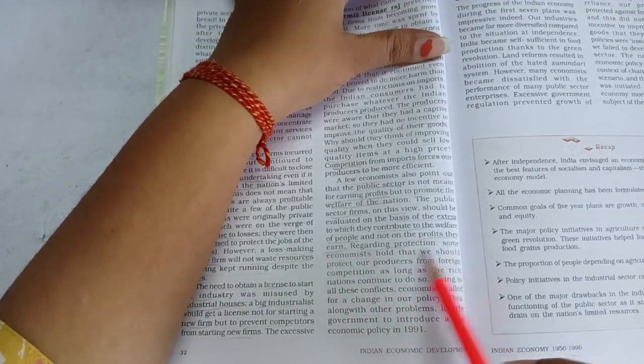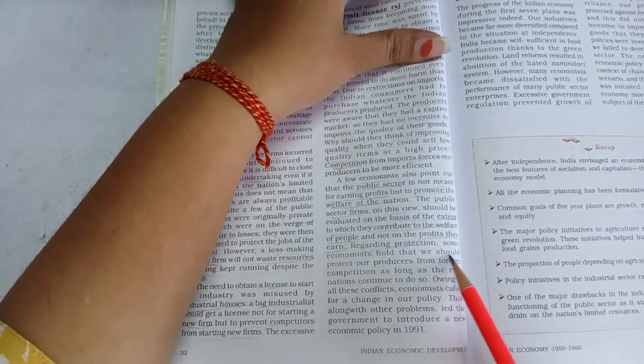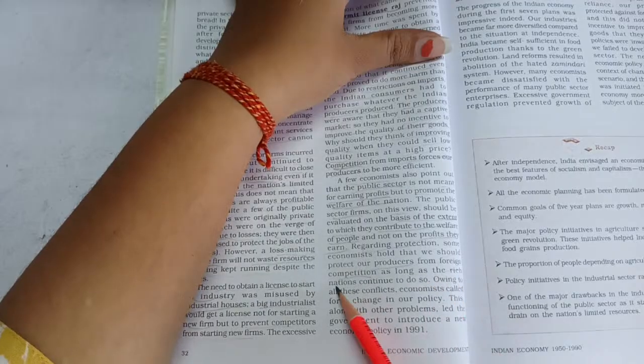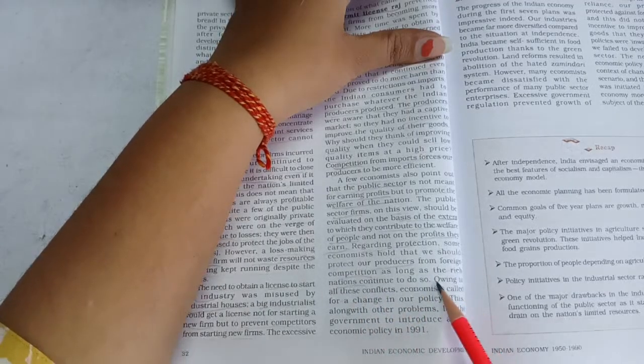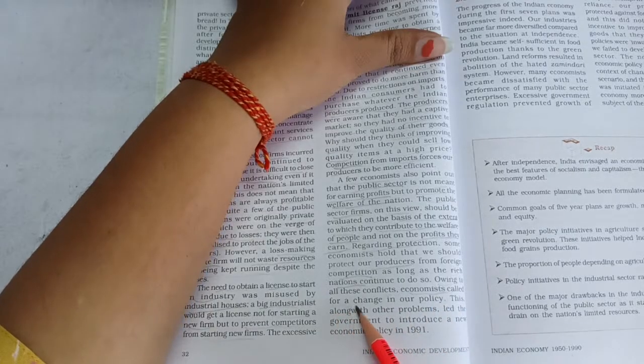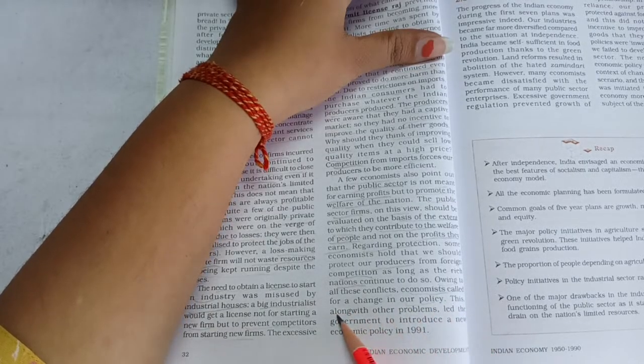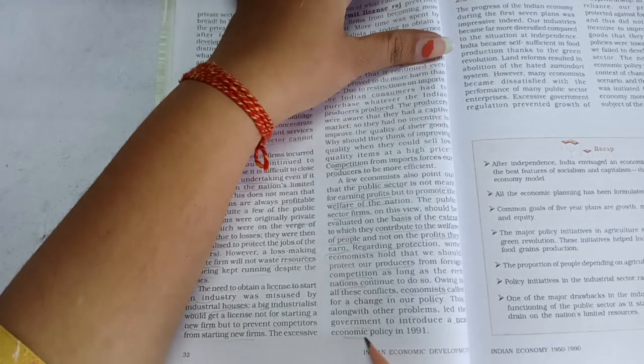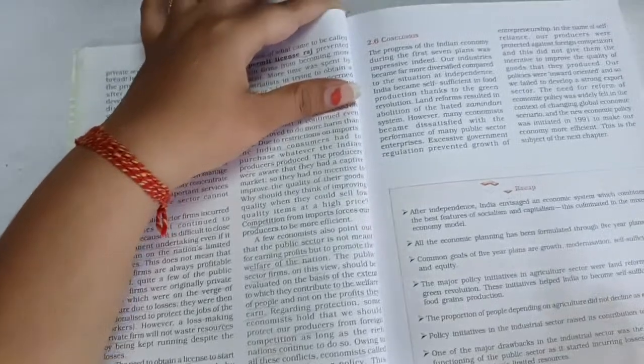Regarding protection, some economists hold that we should protect our producers from foreign competition as long as the rich nations continue to do so. Owing to all these conflicts, economists call for a change in our policy. This, along with other problems, led the government to introduce a new economic policy in 1991.